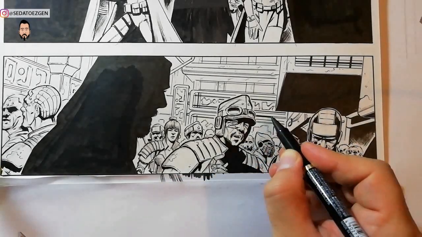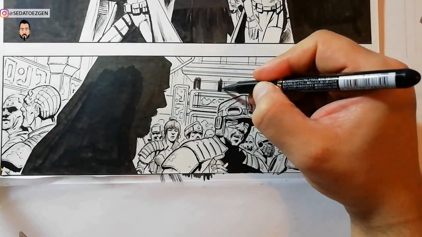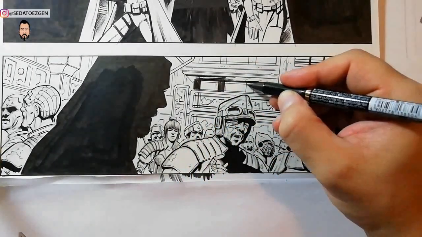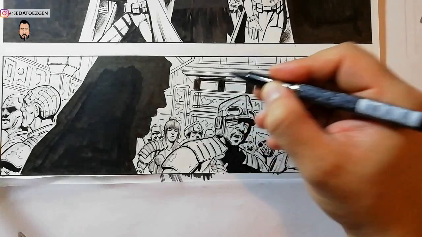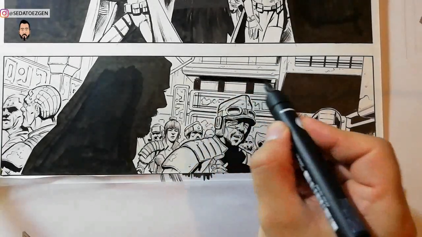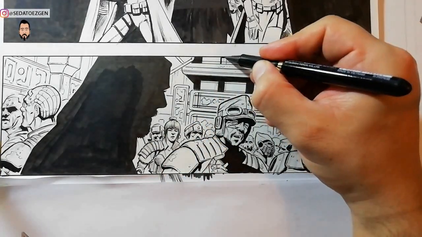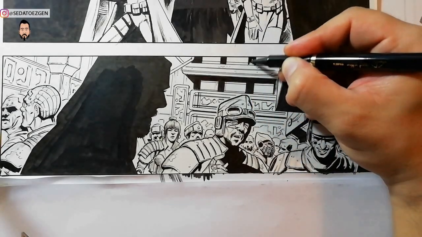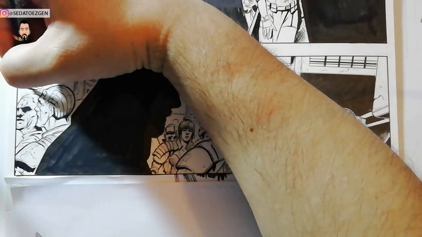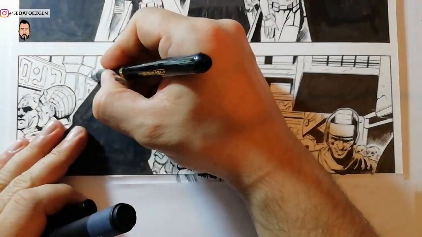Since I am not going to be coloring this, this is my form of finalizing the piece, because there's not enough time for me in the day to do the coloring too. So you just have to be happy with the black and white. But I think it looks cool in black and white too, at least I hope so. And I like where it's going, and I like that it has a unique look to it.